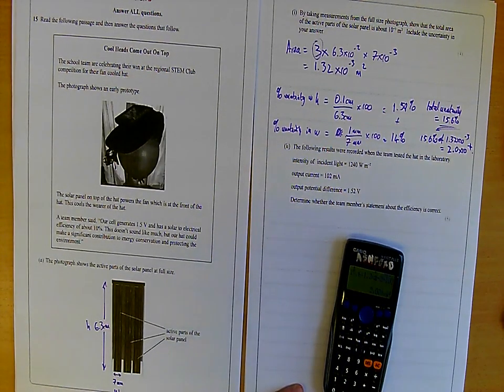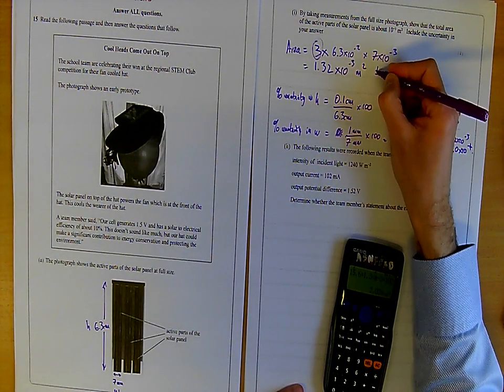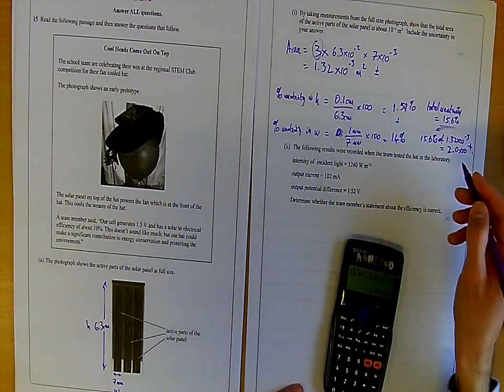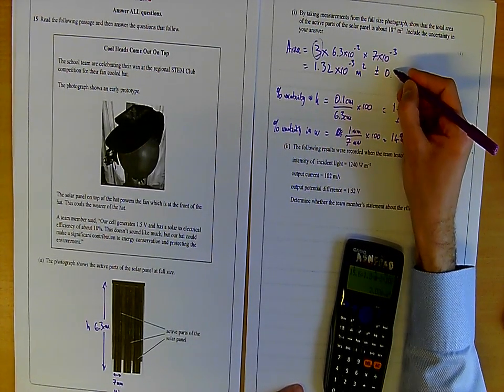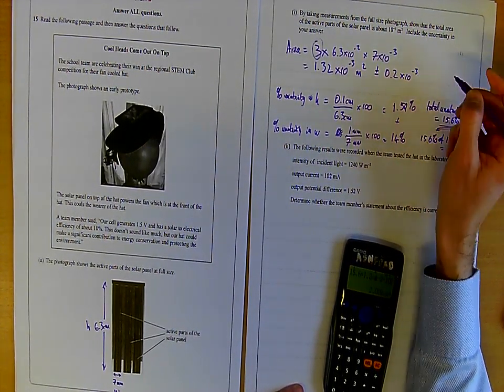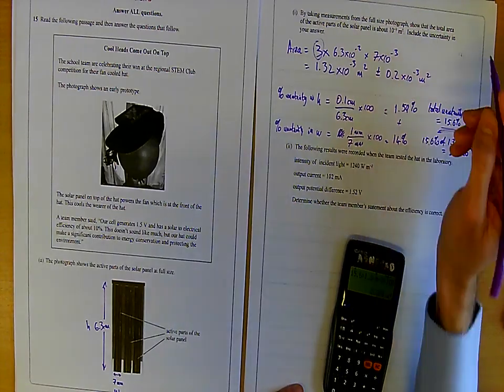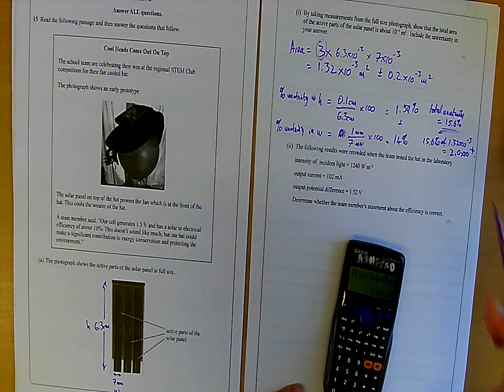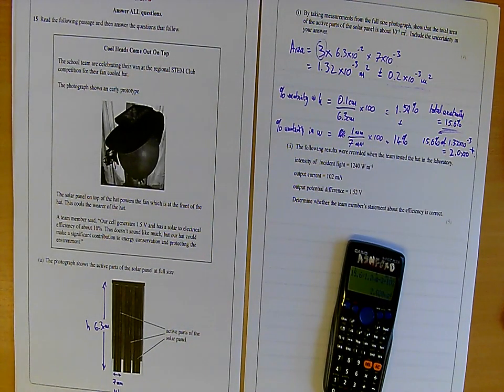So actually this is plus or minus 0.2 times 10 to the minus 3 meters squared. So they do actually want you to calculate the absolute uncertainty of the value as well.